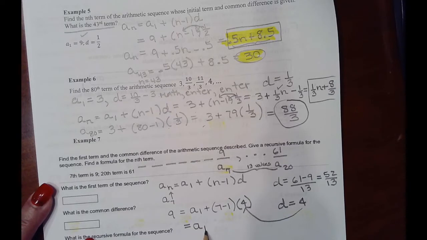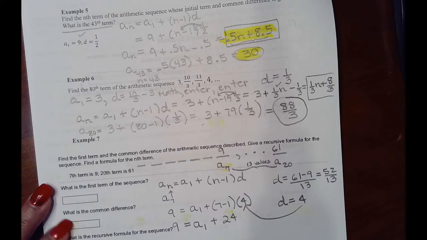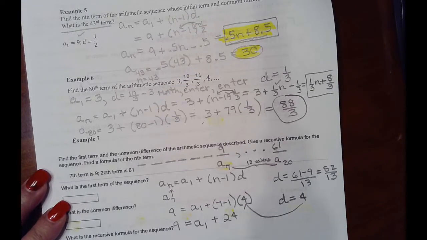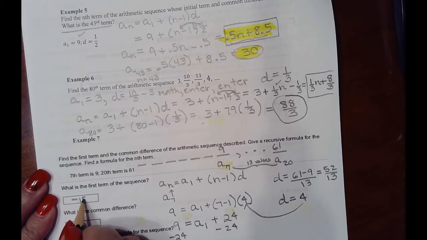So we could go first value, 7 minus 1 is 6, and then 6 times 4 is 24. So we have the first value plus 24 is equal to 9. So then trying to answer this question right here, what is the first term of the sequence? We're about to find that. I'm going to subtract 24 here, subtract 24 here, and I have the first value, which is negative 15.